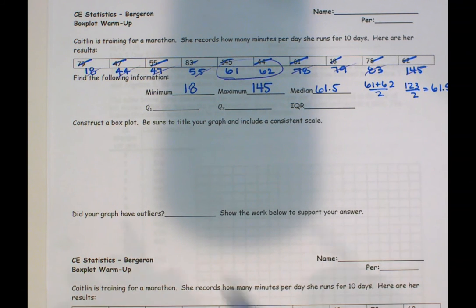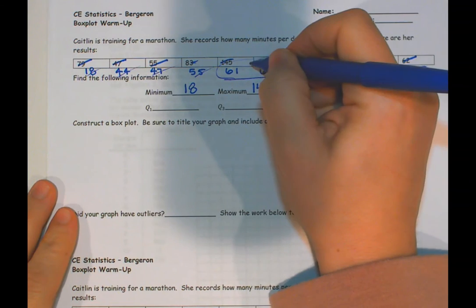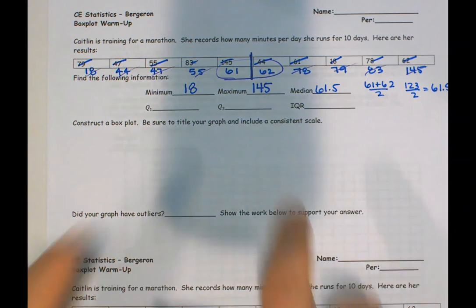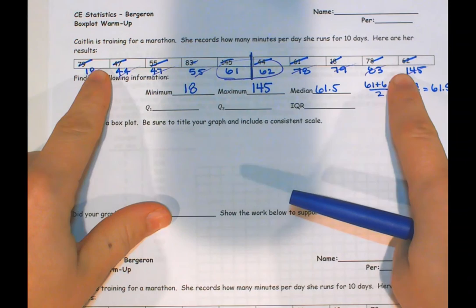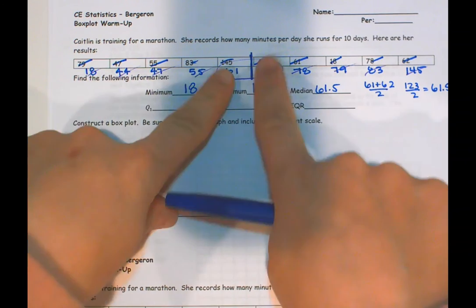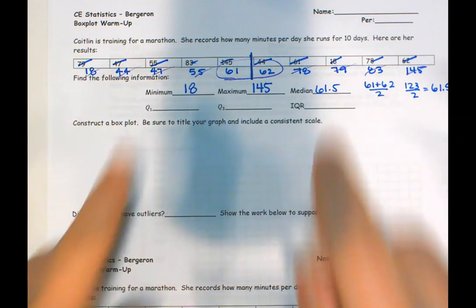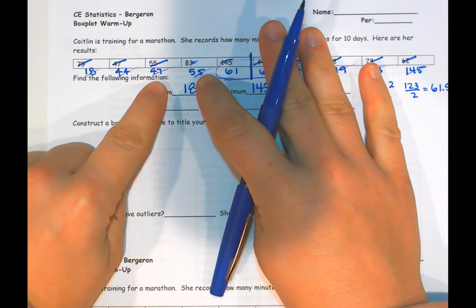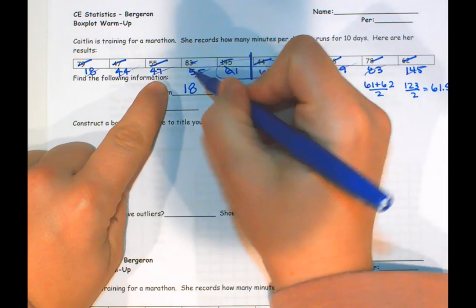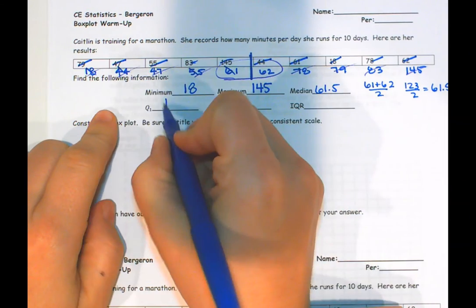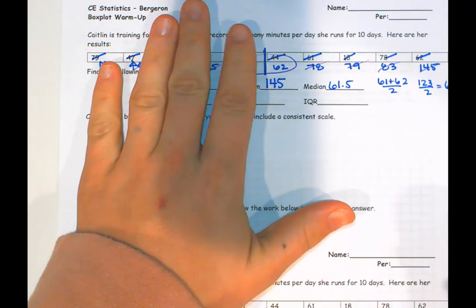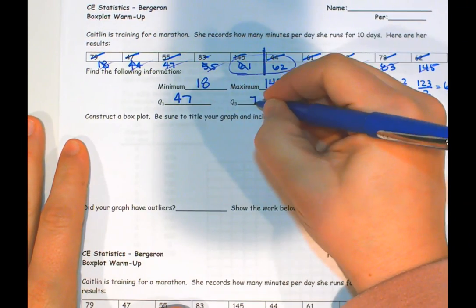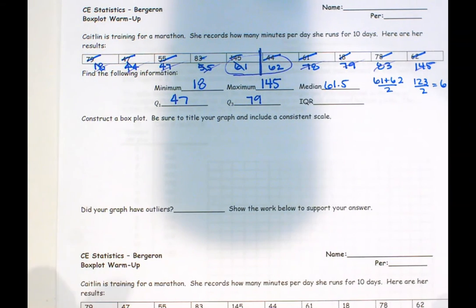So then our Q1 and our Q3 come from, right? 61.5 was right here. It splits our data into two halves. And so Q1 and Q3 come from finding the middle of each half. So for instance, if I look at the first half, my middle number would be 47. Right? If I cross off 1, 2, 1, 2, my middle number of this half is 47. And then same thing, if I go to this half, my middle number is 79. So my Q3 would be 79.